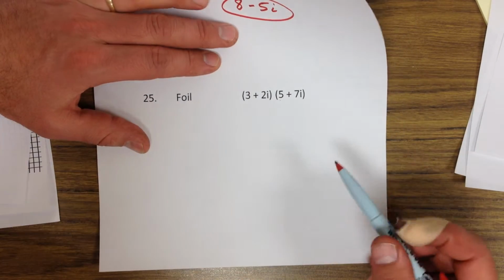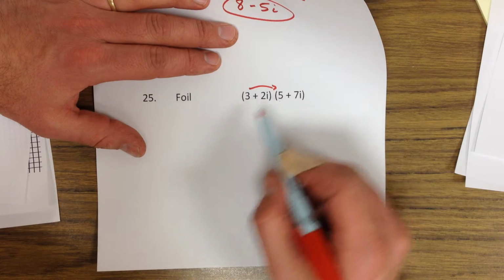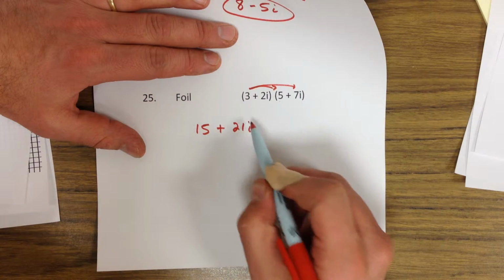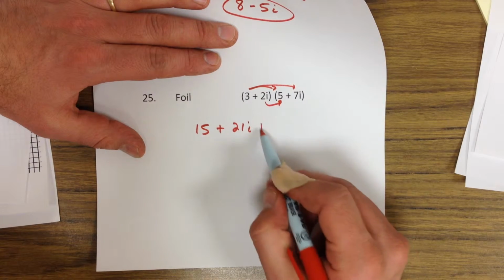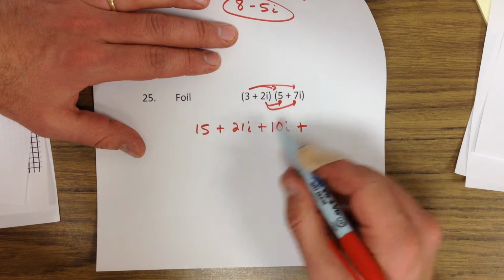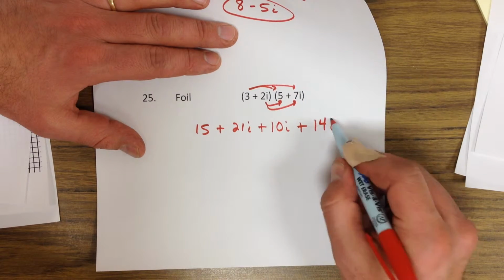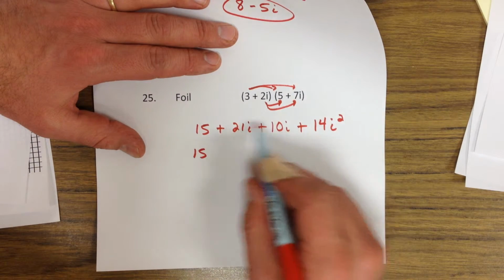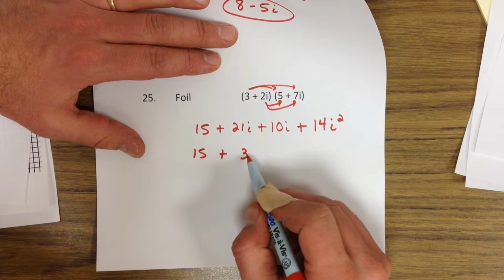All right, 25 is just FOILing a complex number, so you get 15 plus 21i plus 10i plus, this is where most people mess up, it's 14i squared. And i squared, now I can put these two together, that's 31i.